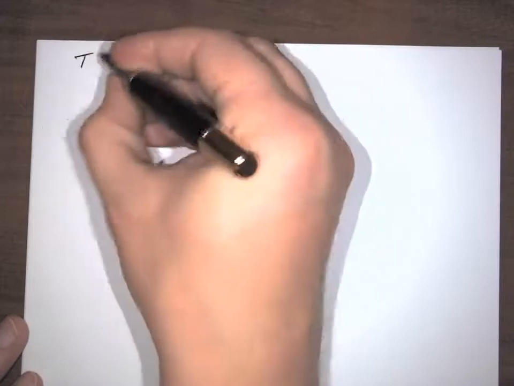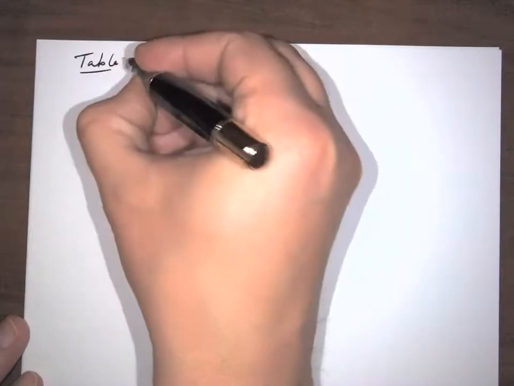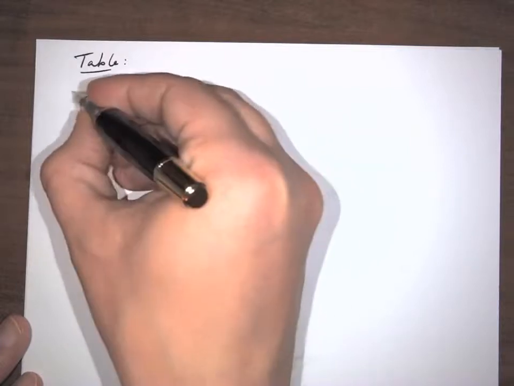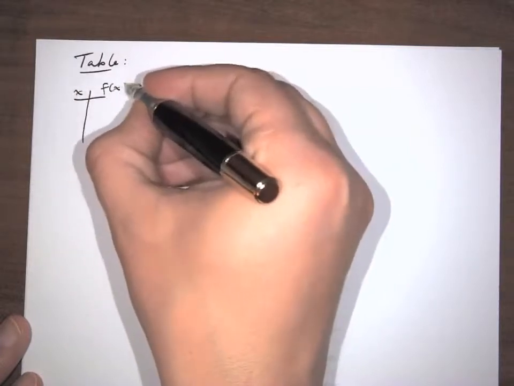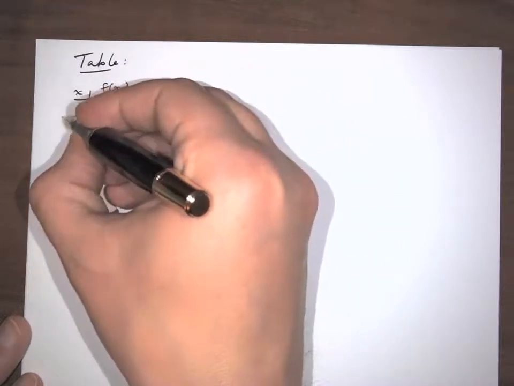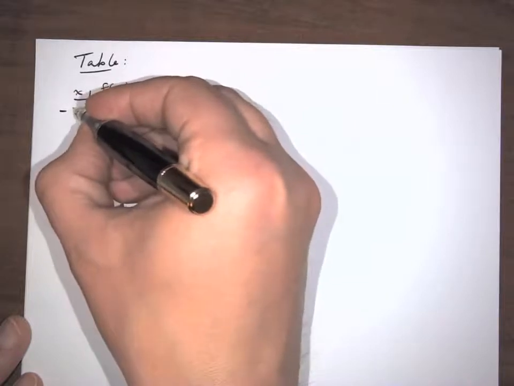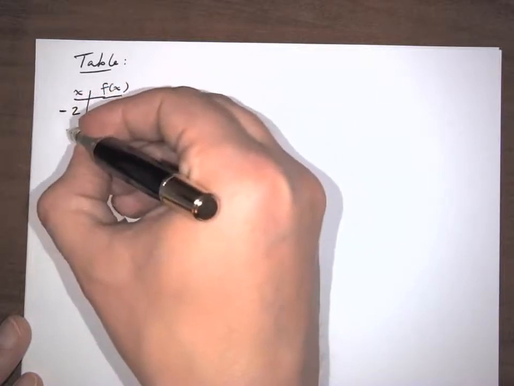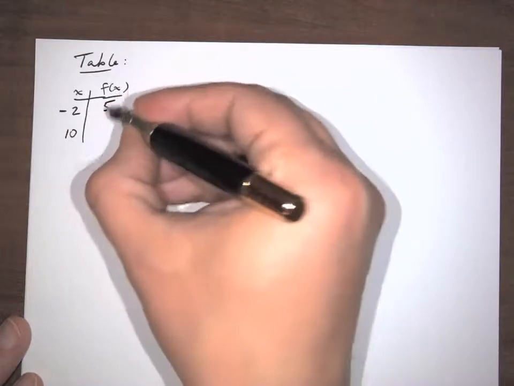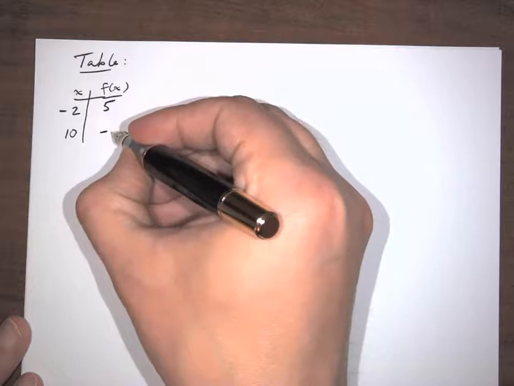Now, if what we have is instead a table instead of a graph, then our approach is not any different. So, given a table, let's say we have an x and an f of x, and there's no real point in putting a lot of unnecessary information in there, so let's just say x values negative 2 and 10, and f of x is equal to 5 and negative 1.